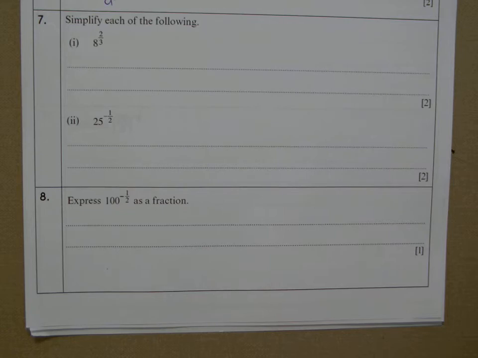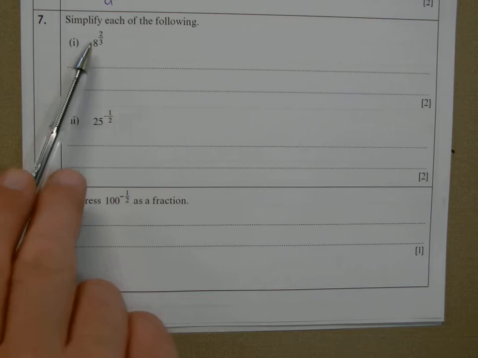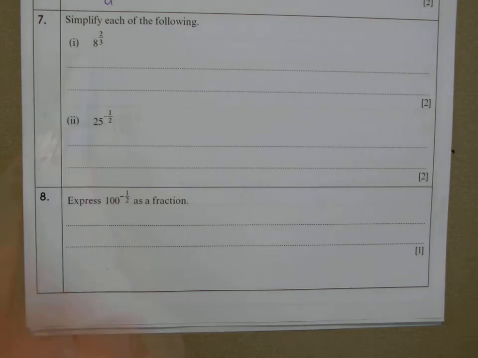Okay, simplify each of the following. 8 to the power 2/3. Now when we've got fractional powers, remember, it's not easy to deal with when you've got the number 2 on the top here. It's much easier if it was 1/3.